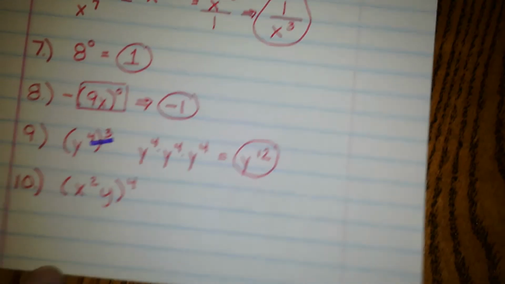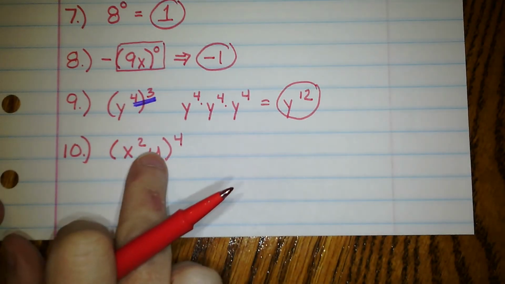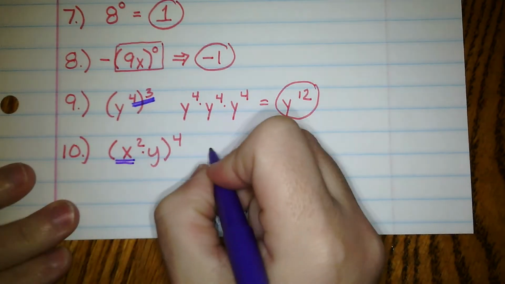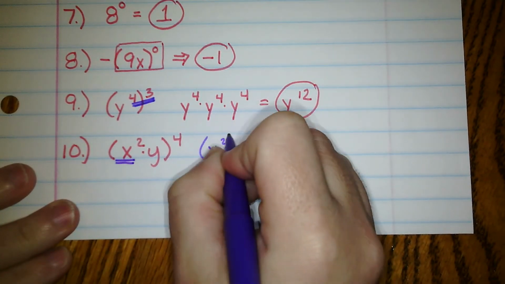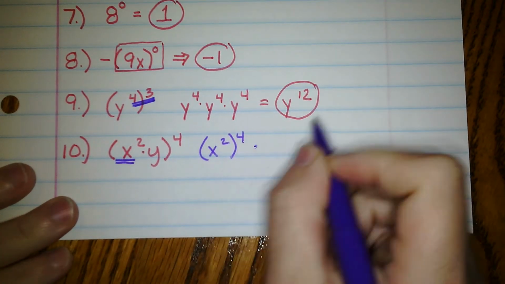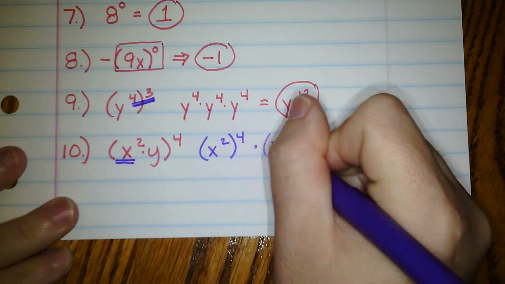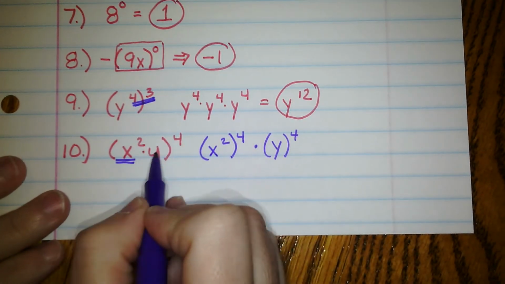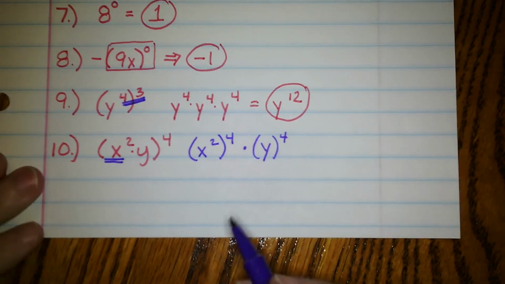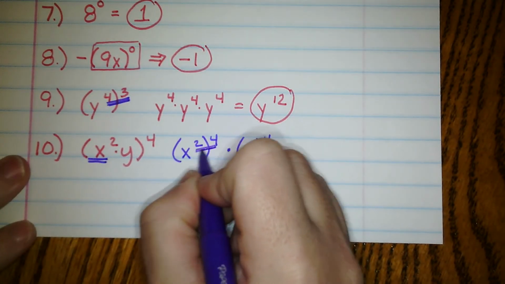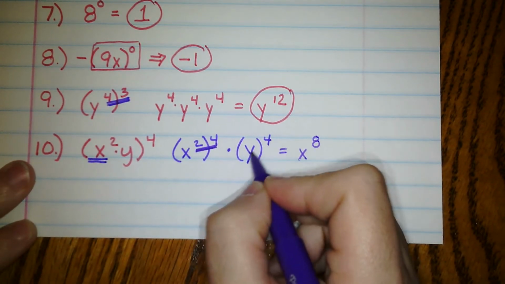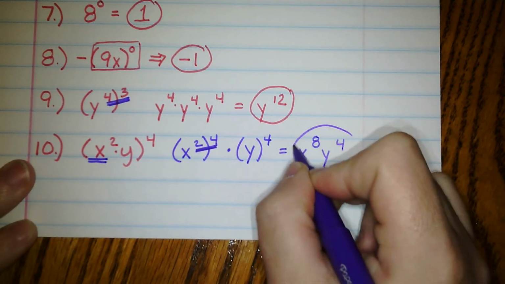And what you have to remember is that these two terms are being multiplied on the inside, which means you're going to take this first one and do x squared to the fourth, and then you're going to do y to the fourth. You're literally going to give each piece a to the fourth power. Remember that a power to a power, you multiply. So this gives you x to the eighth, and this is just y to the fourth all together.